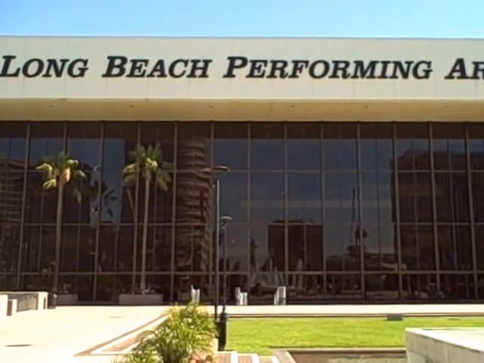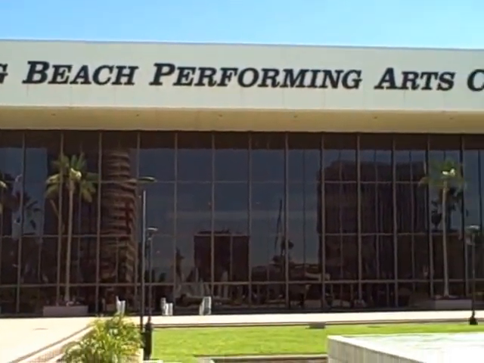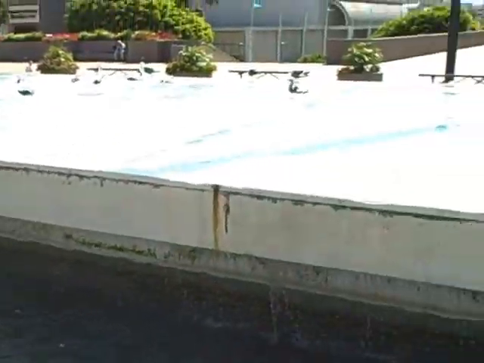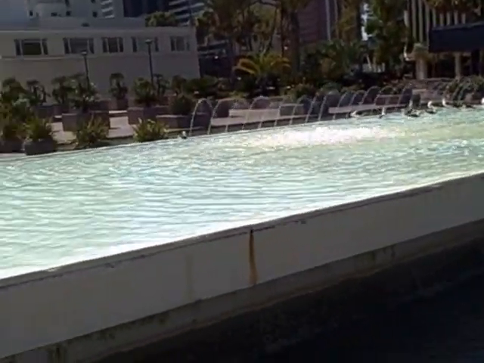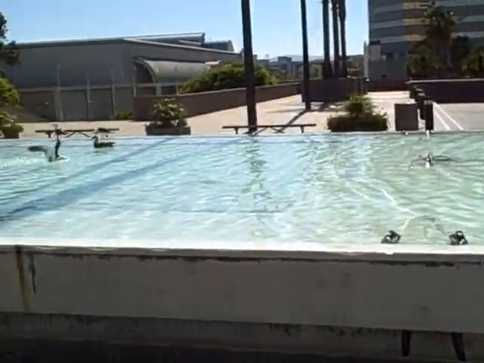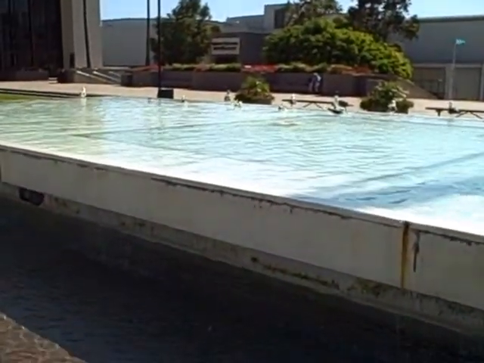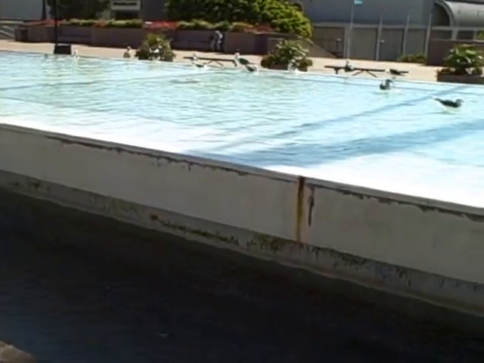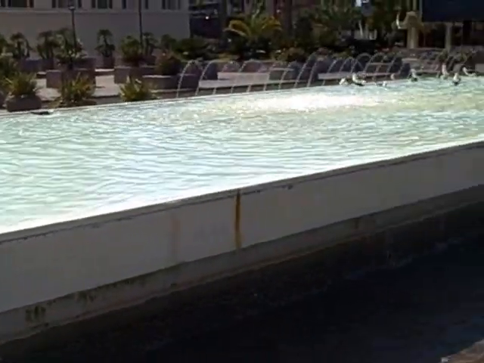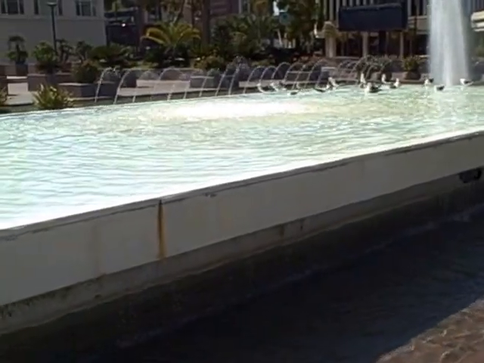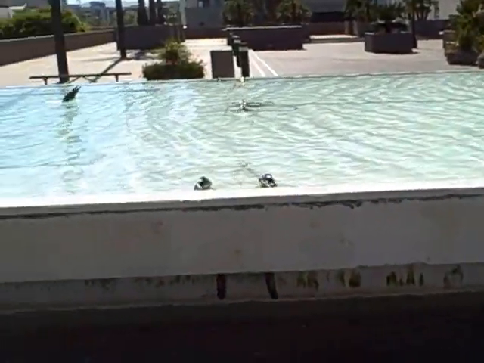I'm here at the Long Beach Performing Arts Center looking at the fountain in front. The subjects of this particular field count are the birds. The sample size is about 2 dozen.